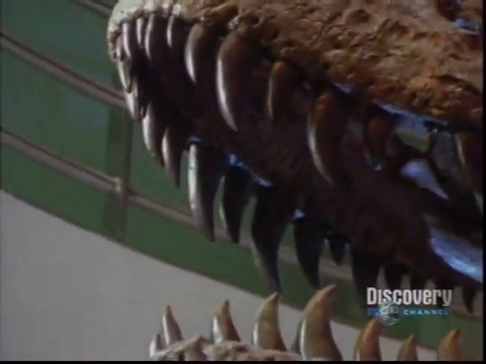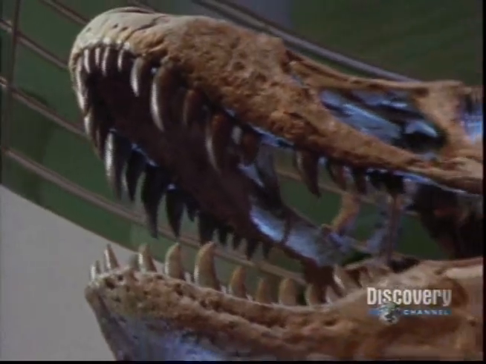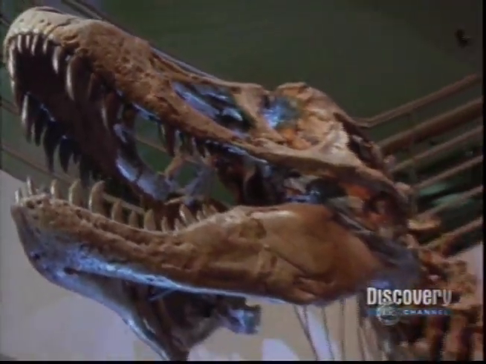Greg had to identify who made the bite marks. A large crocodile was a strong possibility. But Greg had a hunch the marks belonged to the largest carnivore that ever lived, Tyrannosaurus rex.